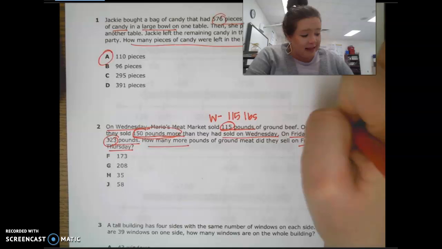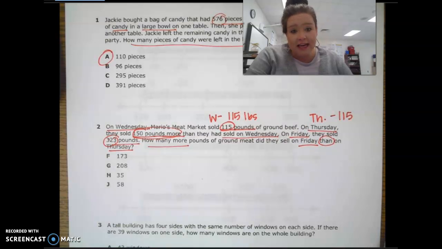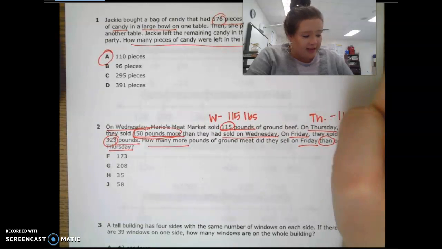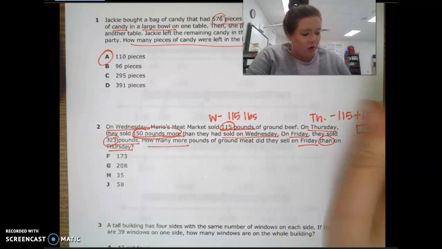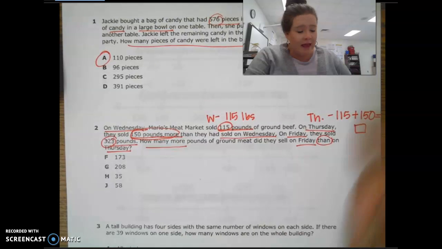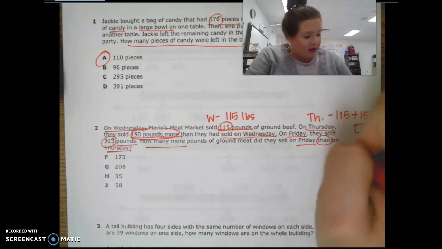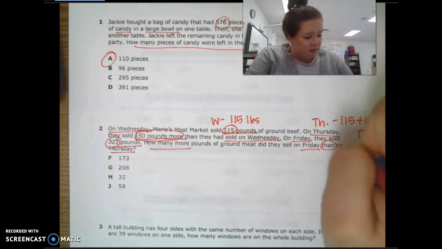So they sold at least 115 on Thursday plus 150 more. That would give you how much they sold on Thursday. And then Friday, they sold 323 pounds.